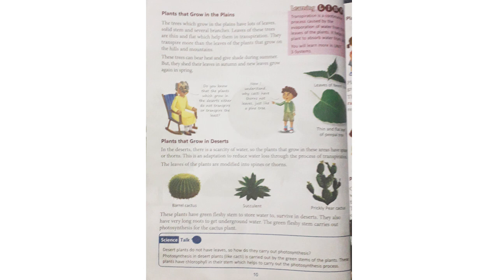As we discussed earlier, what is transpiration? The continuous process by which evaporation of water from the leaves takes place. So the leaves of the plant are modified into spines and thorns so that loss of water does not take place, because there is already scarcity in the desert area.